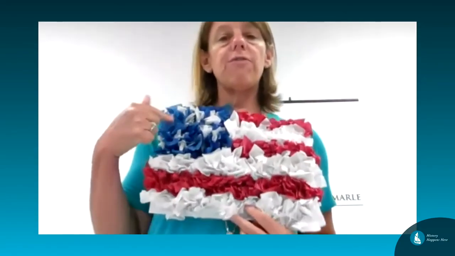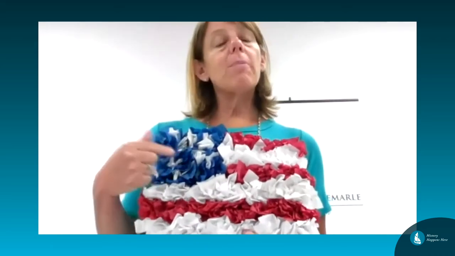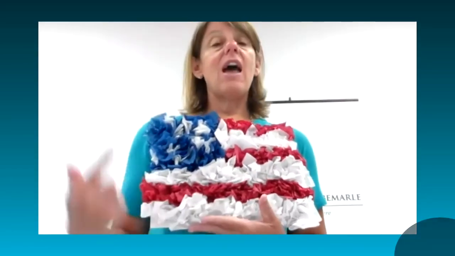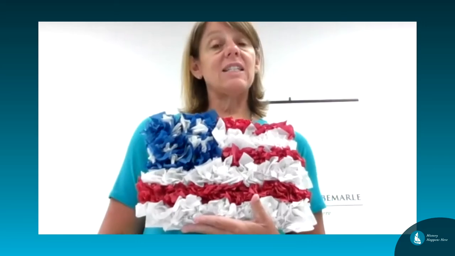So with your blue field, you want to every once in a while put a white piece of tissue paper in there to represent what? A star that would represent a state within the United States of America. And again, remember, the red and white stripes represent the 13 colonies, and the stars in the blue field represent the states within the United States of America.